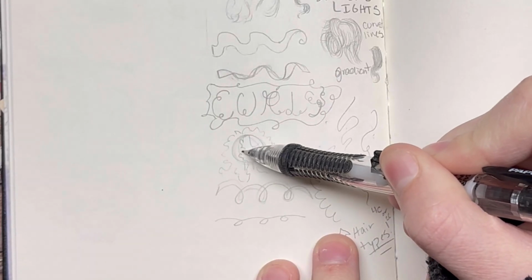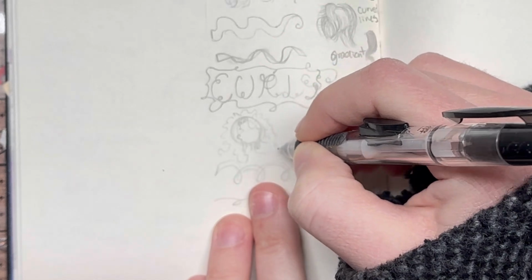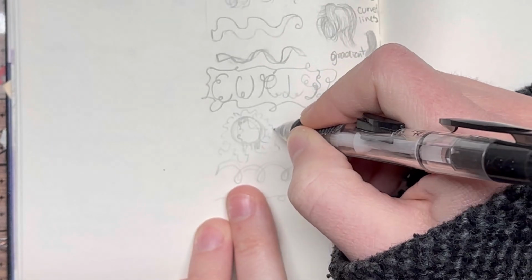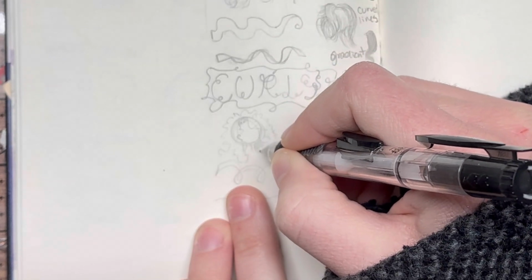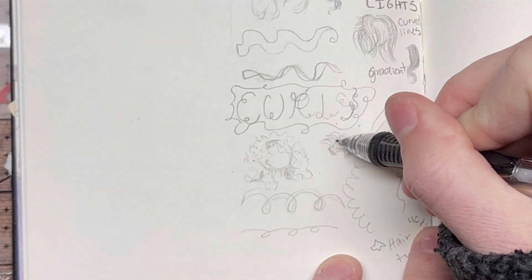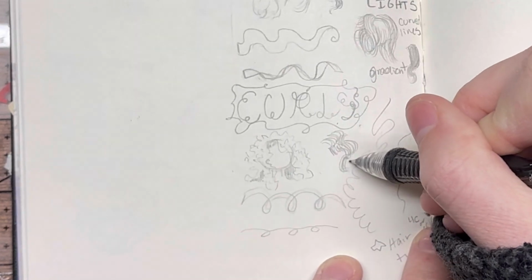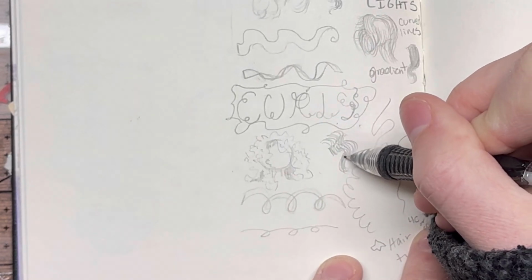For curly and coily hair, I'm going to be doing some quick sketches here for reference purposes. What I do is I start with making one big shape. I just do a really loose wavy line, and then I clean that up.